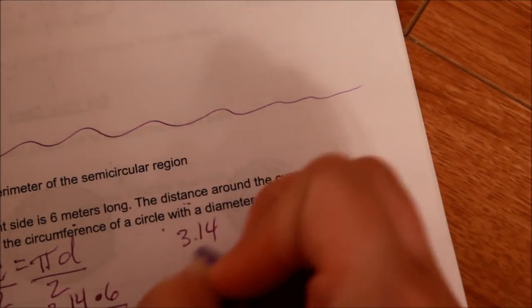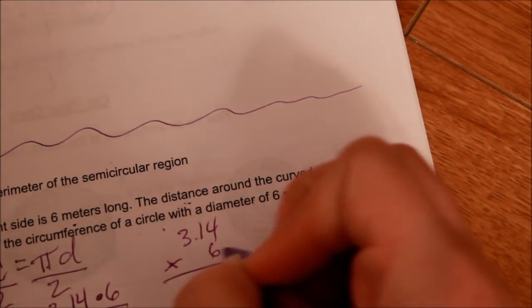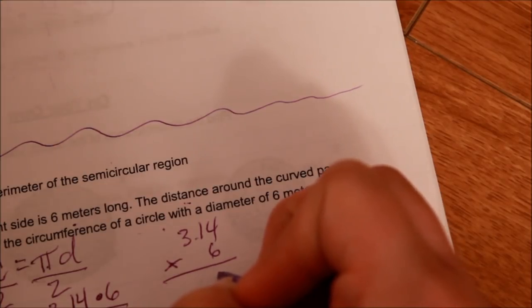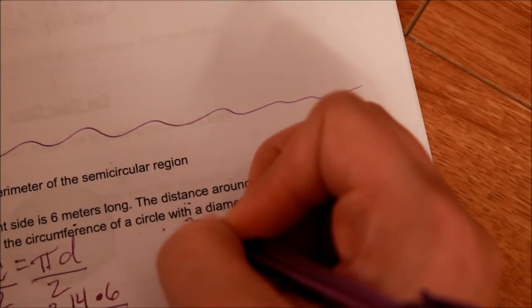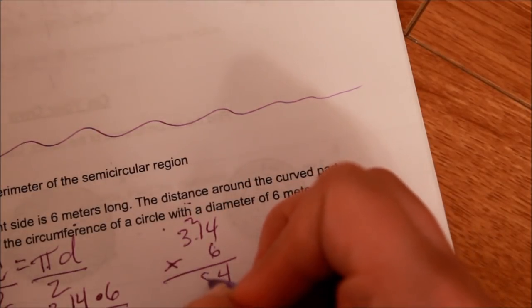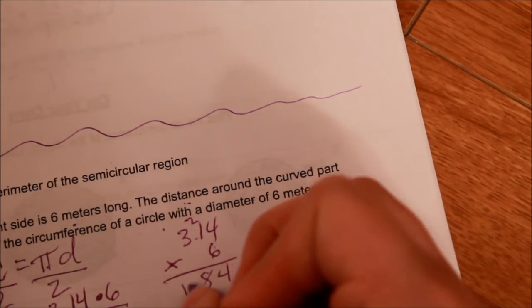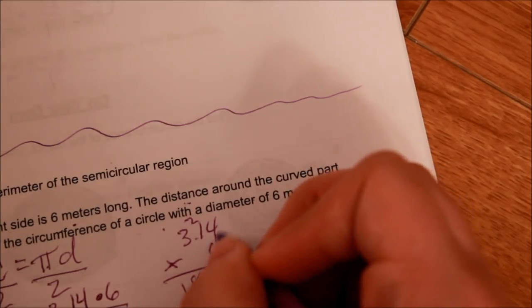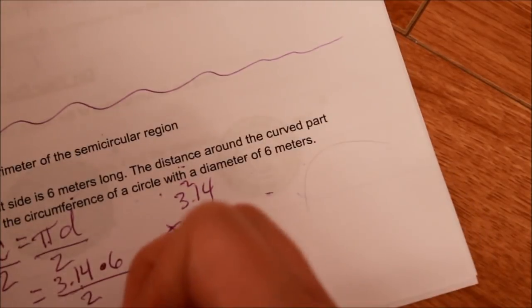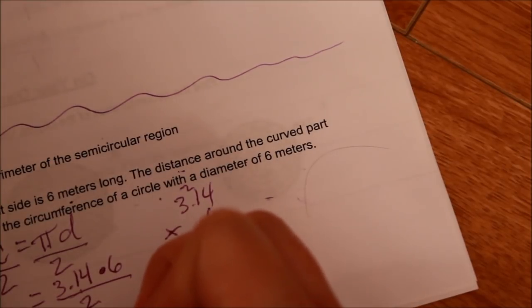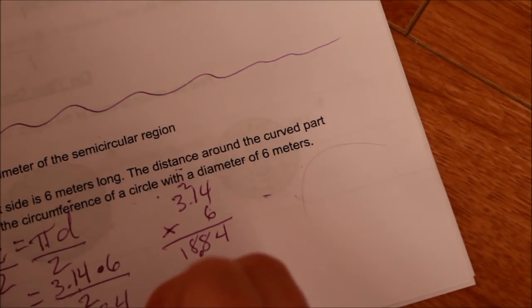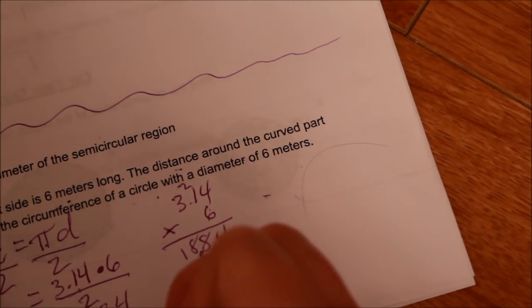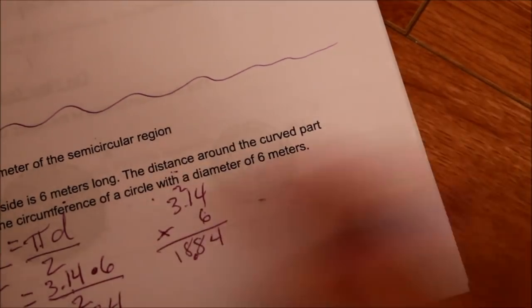3.14 times 6. 6 times 4 is 24. 6 times 1 is 6. 7, 8. 6 times 3 is 18. You're going to get 18.84 divided by 2. You should get 9.42 meters.